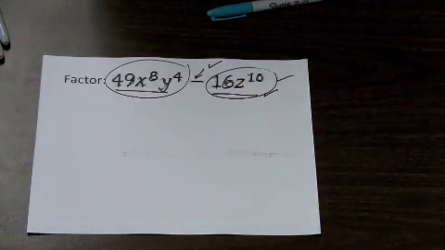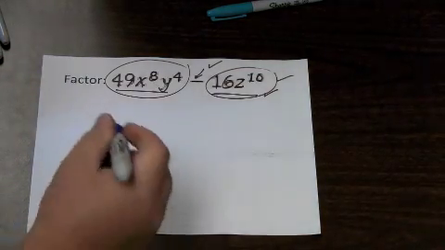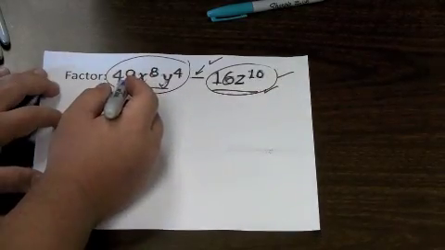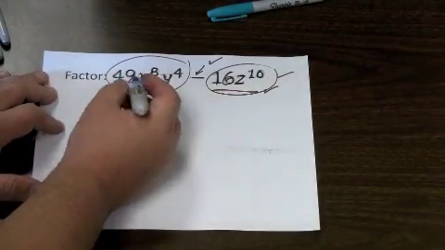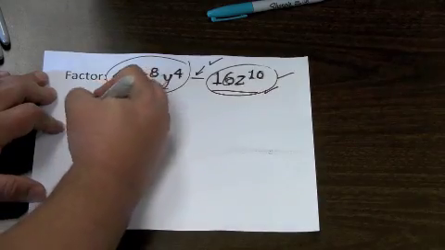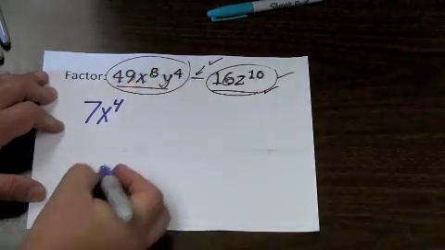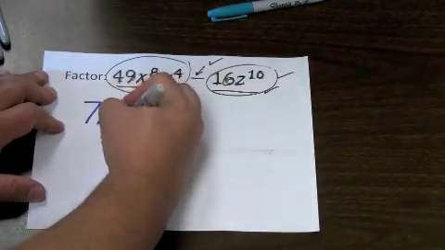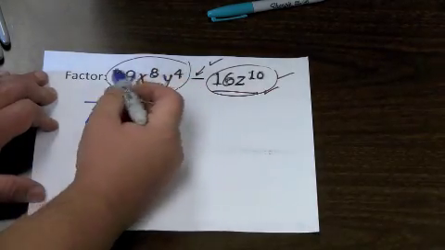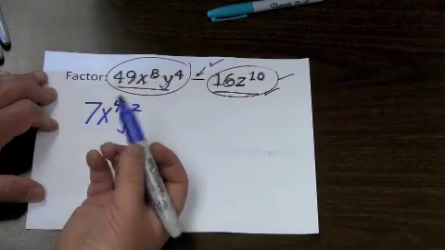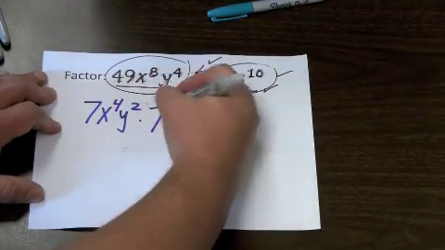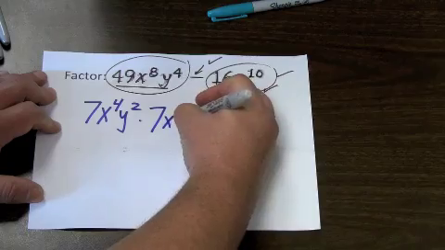Now let's do the steps. First step. Find the square root of 49x to the 8th, y to the 4th. Square root of 49 is going to be 7. Square root of x to the 8th is going to be x to the 4th. Square root of y to the 4th is going to be y squared. So although it had two variables here, the process is still the same.